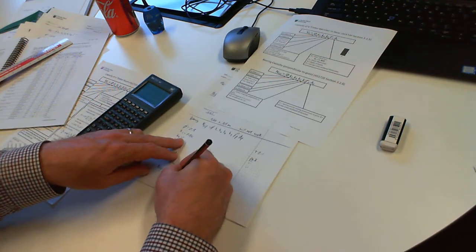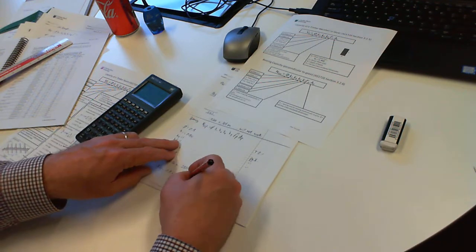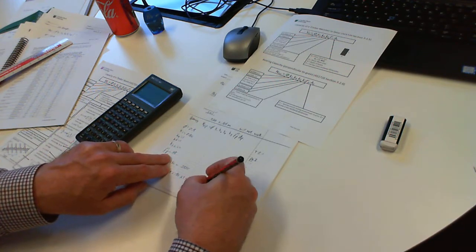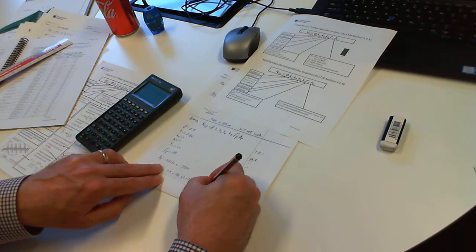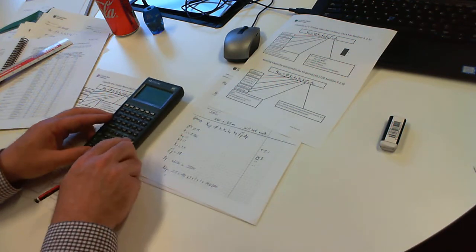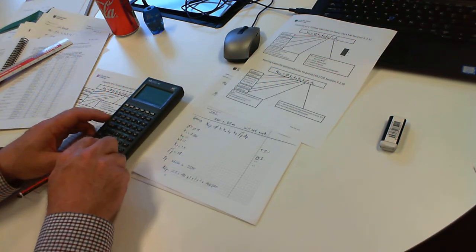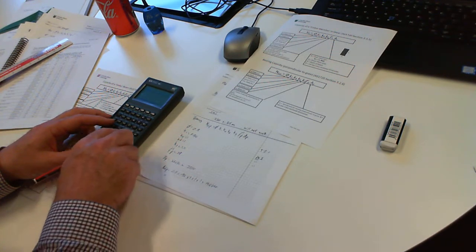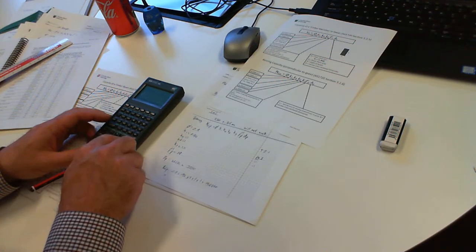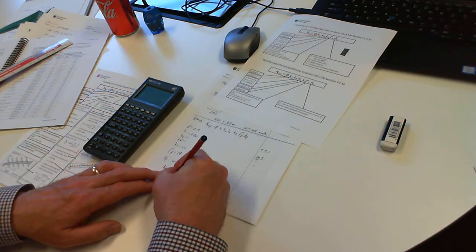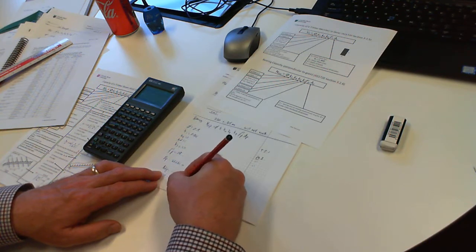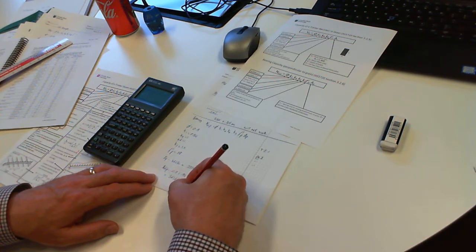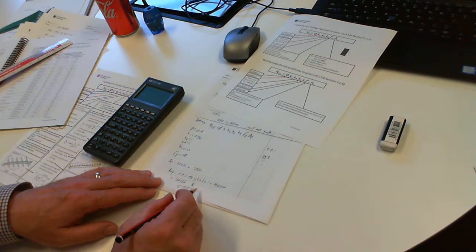K1 is 0.94, K4 is 1, K6 is 1, K7 is 1, FP is 19 times the area, which is 2250, and this is going to give it to us in newtons. So 2250 times 19 times 0.94 times 0.9 is 36166 newtons, which is 36 kilonewtons. All right, that's our bearing capacity.